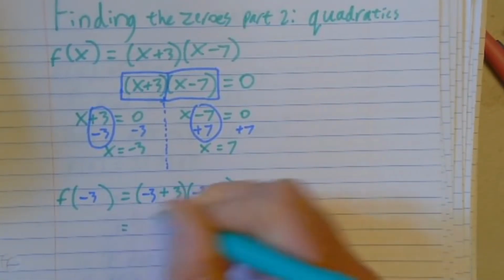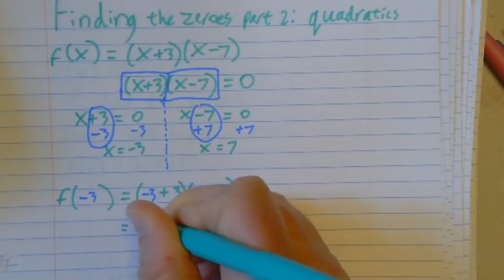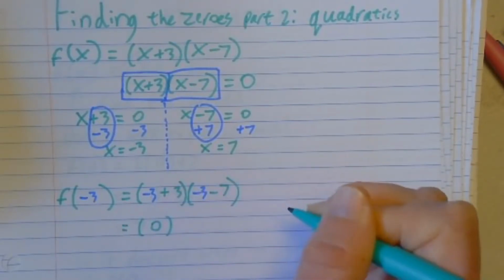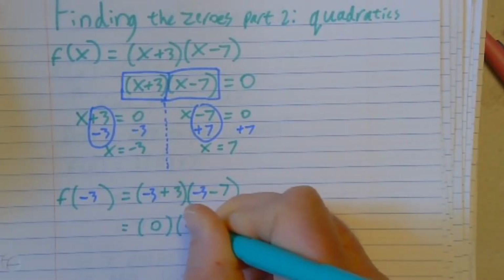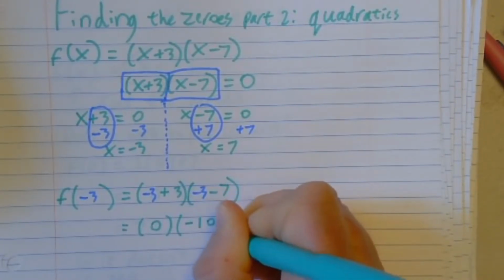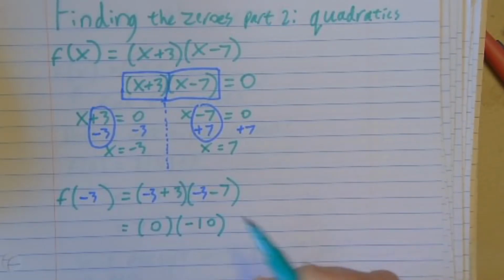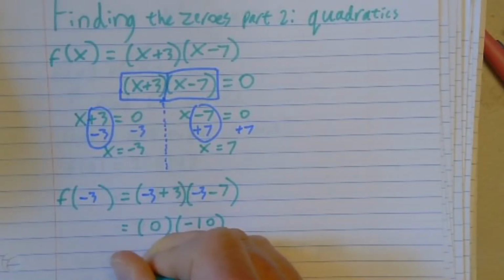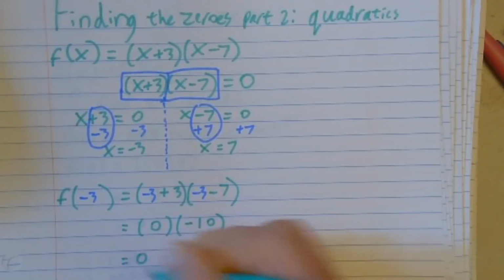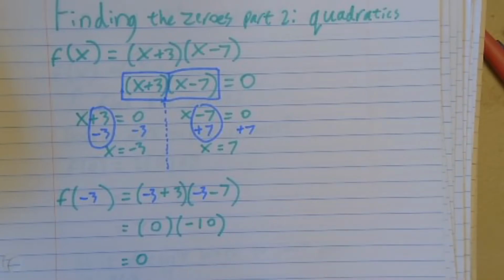Then I can do that calculation. -3 plus 3 is 0. So I get 0 in that set of parentheses. -3 minus 7 is -10. So I get -10 in that set of parentheses. Well, that's 0, so the whole thing is 0. And when I put in -3, I get out 0.